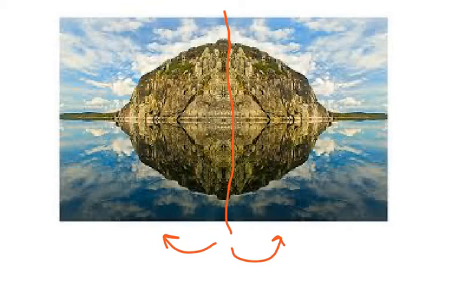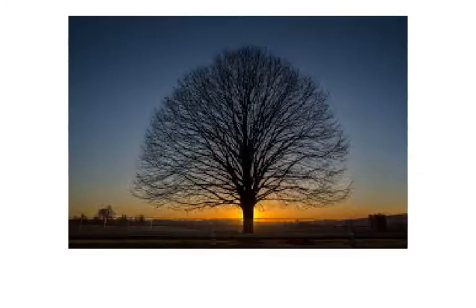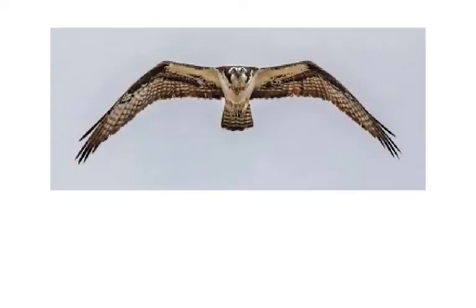This one has a really nice symmetry, just straight up and down, a sort of vertical symmetry, so I could fold it over like that. But if you also notice, because of the reflection of the water, this is almost a perfect symmetry as well. So this has two different types. So I just want to show you a couple really beautiful pictures, especially in nature. Nature is so pretty when it comes to symmetry, whether it's animals or plants.